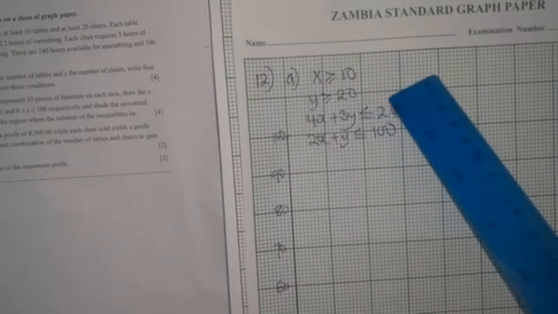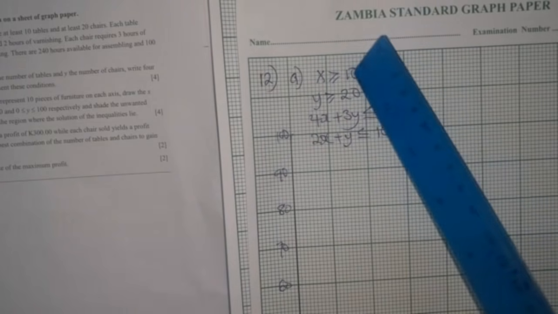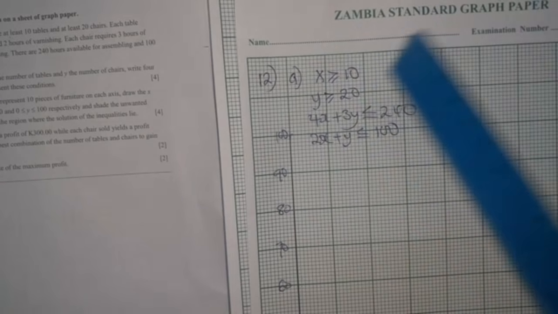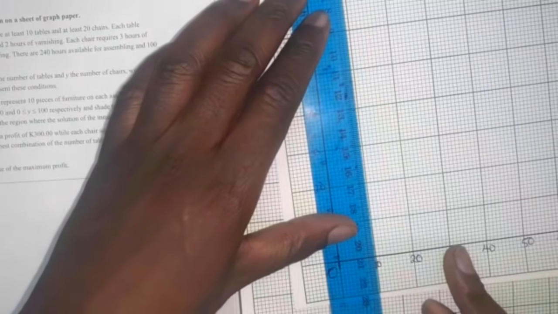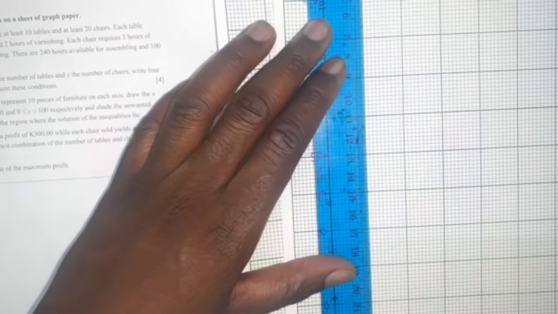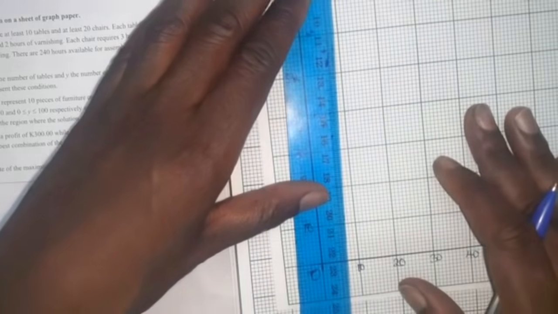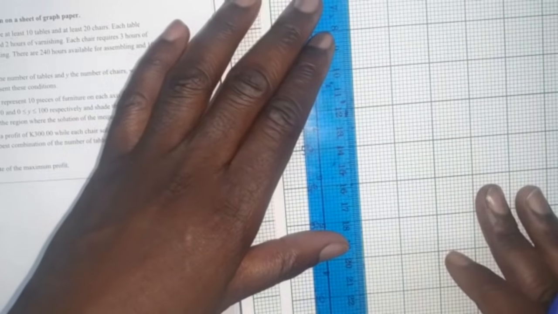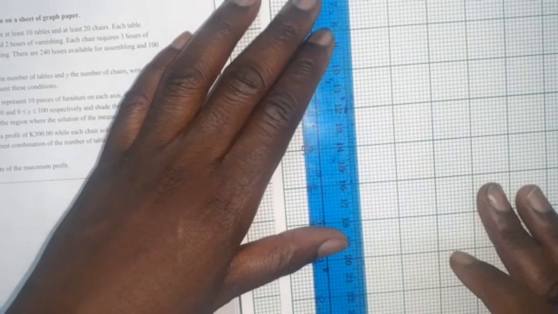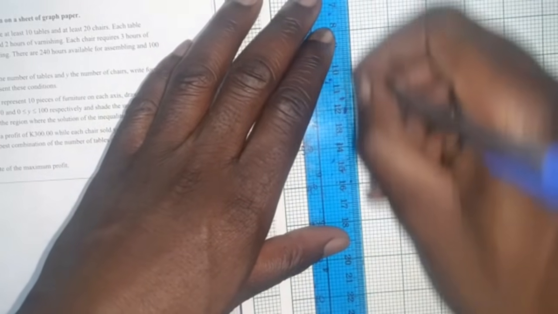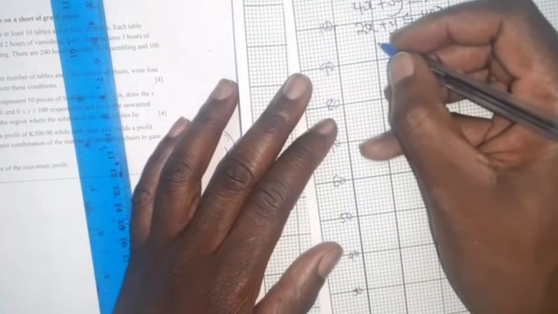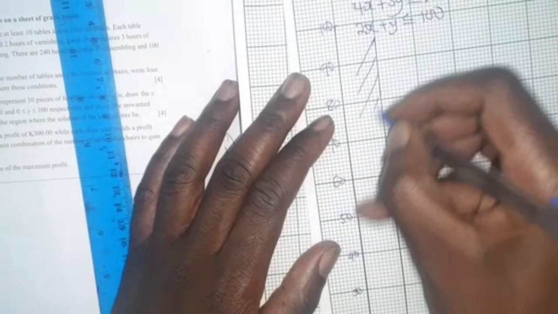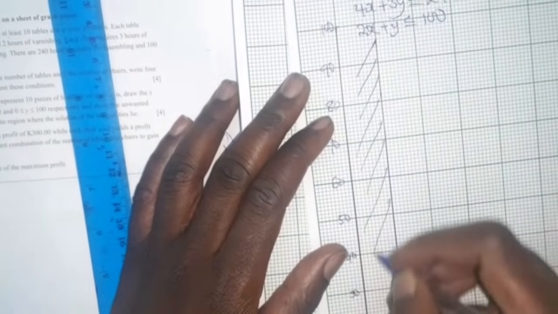So we can start with the first one, x greater than or equal to 10. So we come here. This is what we are going to deal with. Where is our x equals 10? Here. So we draw a straight line. Take note, we are shading the unwanted region. So we want the region that is greater than, so we shade this part.